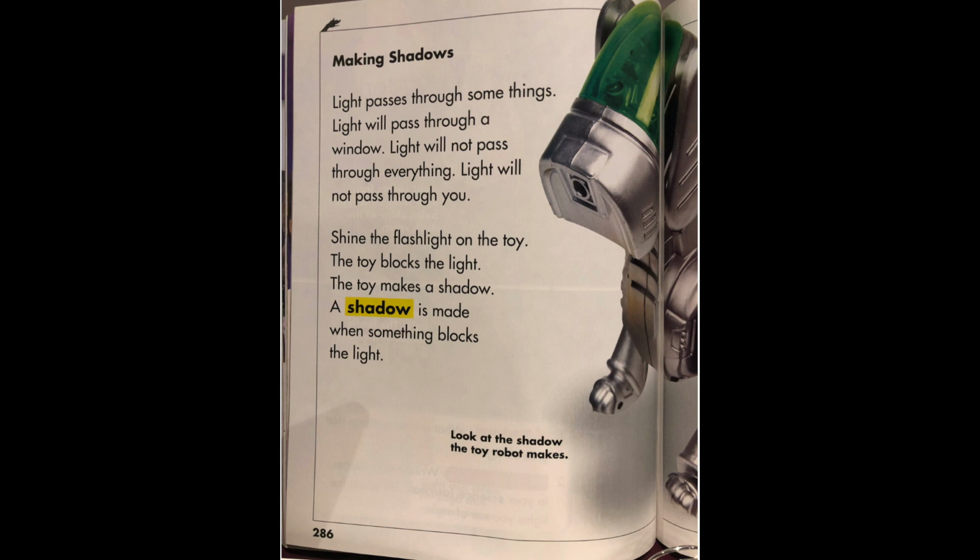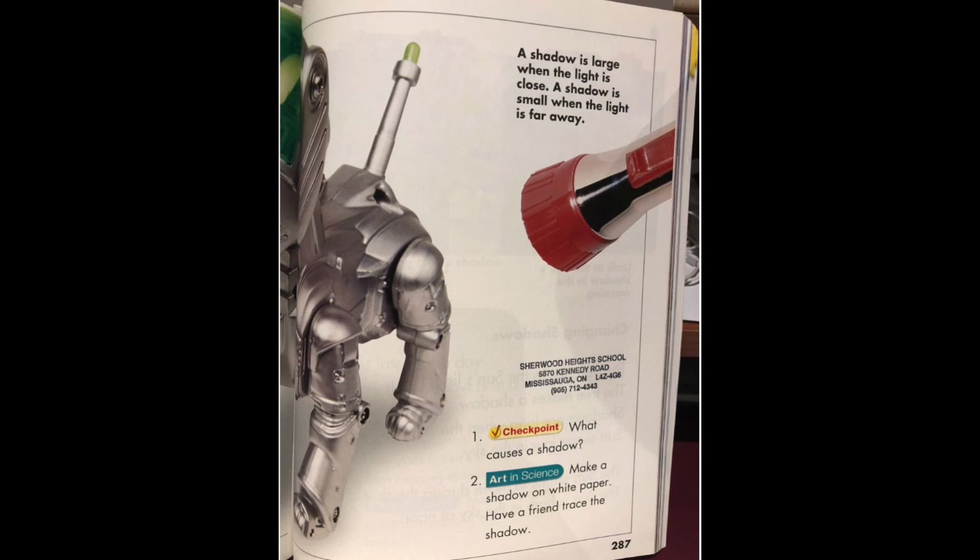On this picture, it's really hard to see, and I do apologize. But take a peek, and you might see a slight shadow where you can see a slightly different, darker gray color underneath the robot toy. So you can kind of see the shadow there. Here it says the shadow is large when the light is close. A shadow is small when the light is far away.